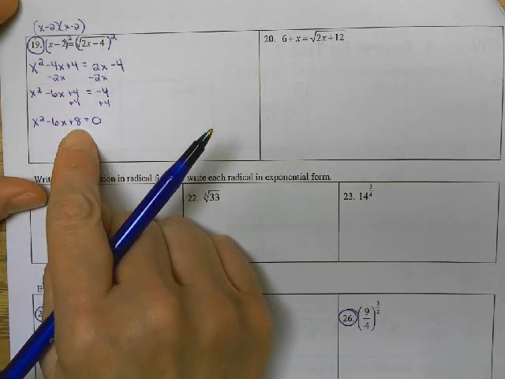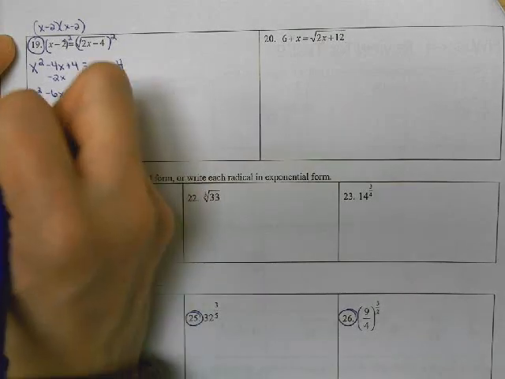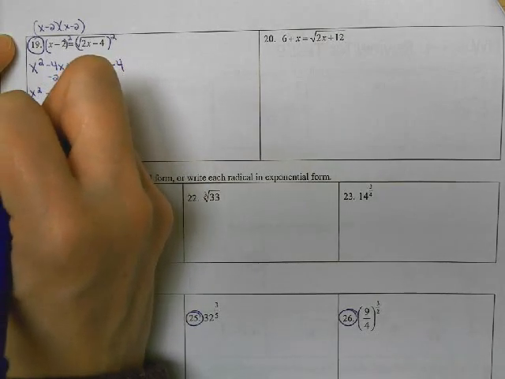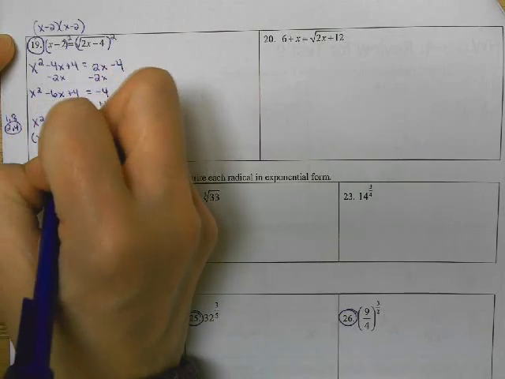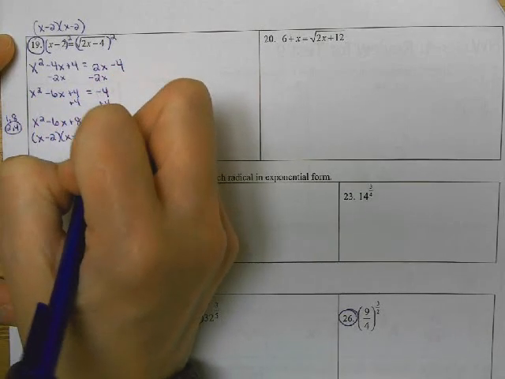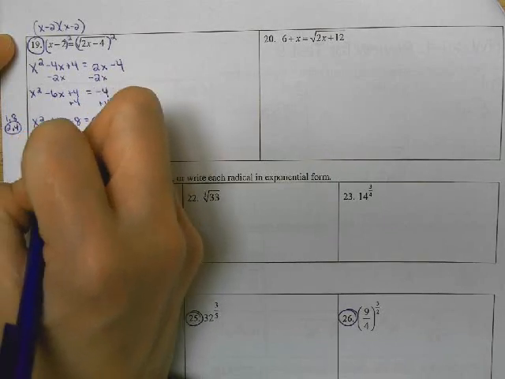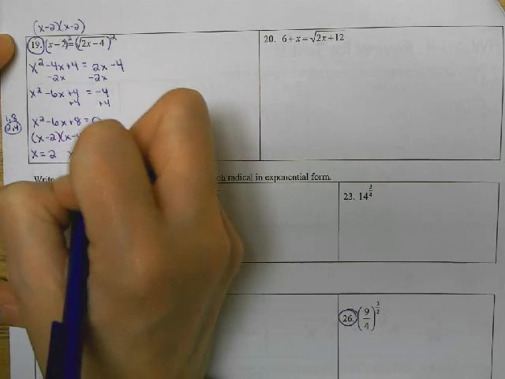Now I'm looking for what multiplies to give me 8 and adds to give me 6. So if I list my factors, so 2 and 4. So I'm going to get x equals 2 and x equals 4.